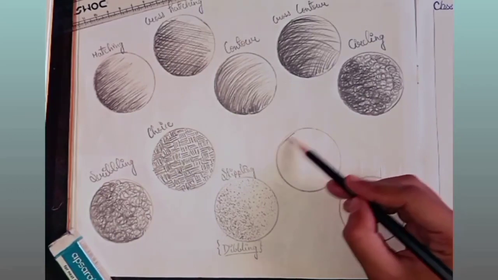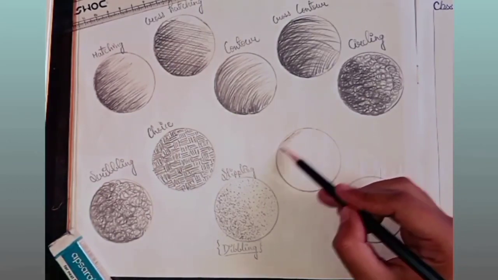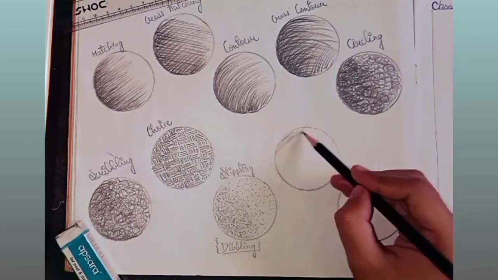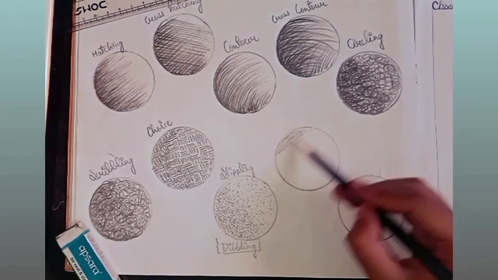Now in this, you simply need to do shading with a single pencil by applying different pressure. And this gives a sharp look to your sketch.